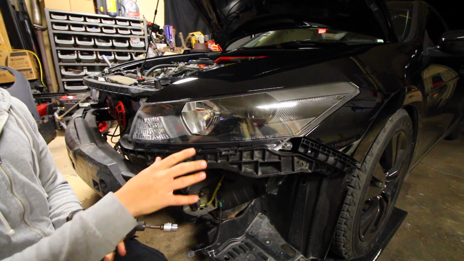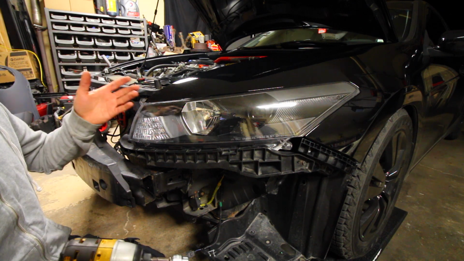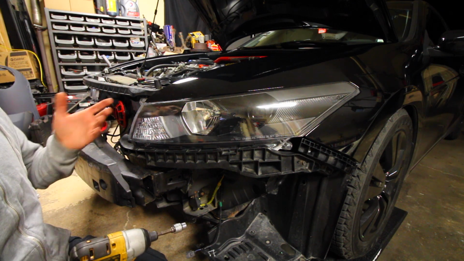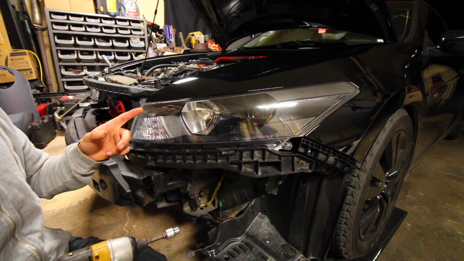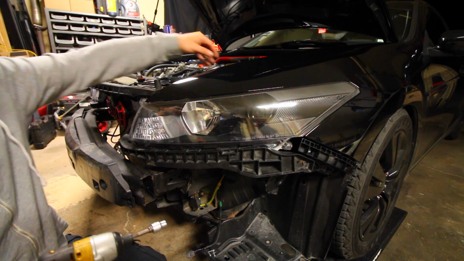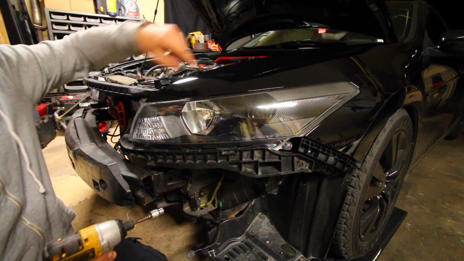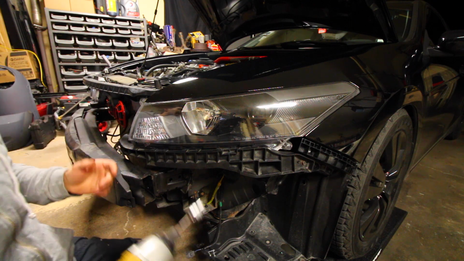So I'm going to show you guys how simple it actually is to replace it. Now, depending on your car, you're going to have to take out the headlight a certain way. You're going to have to find out how to do that and then continue on to what I'm doing. Some cars you might be lucky enough to just stick your hand in the engine bay and be able to get the bulbs out. However, for my car, you can't.